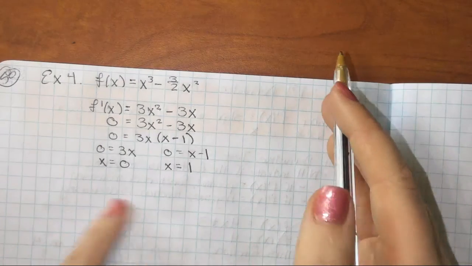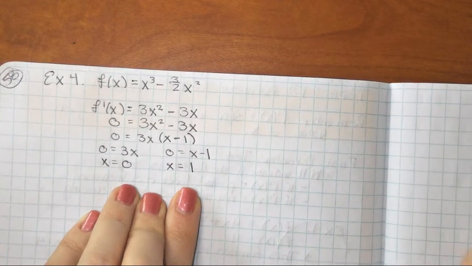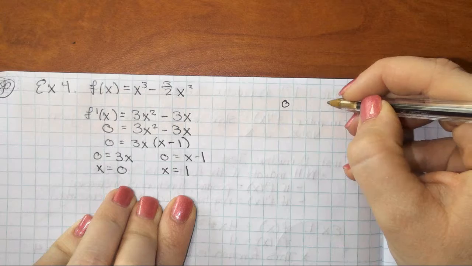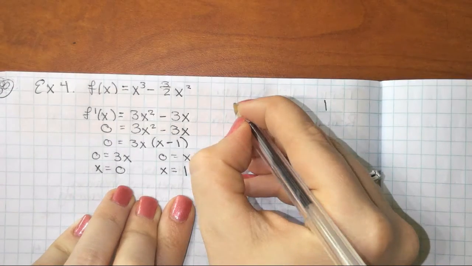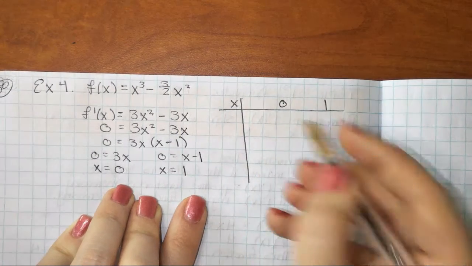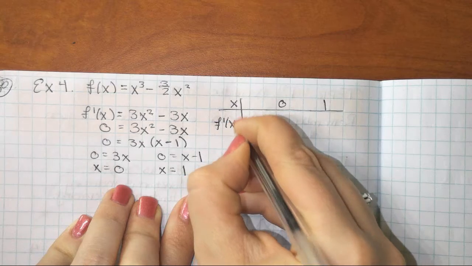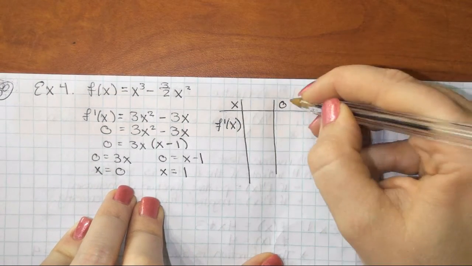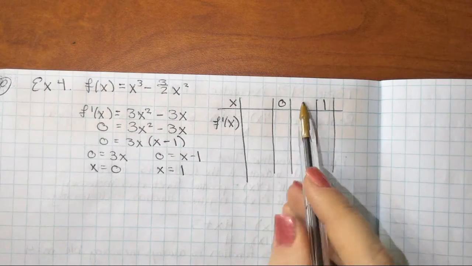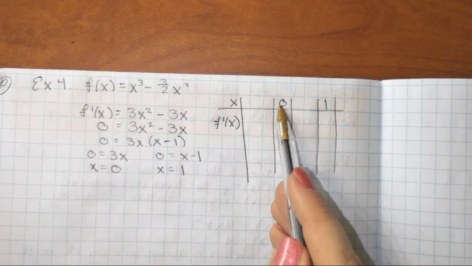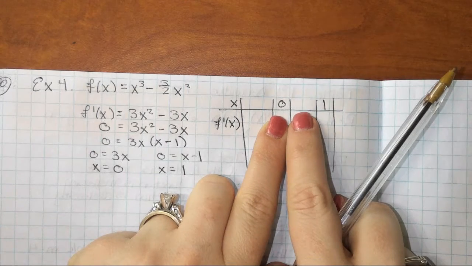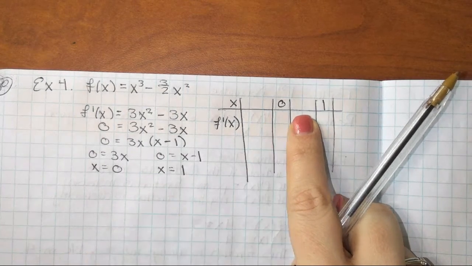What are my really two important x values that I want to make sure I talk about? 0 and 1. So I'm going to put 0. I'm going to leave some space, and then I'm going to put 1. You'll see why I do that in a second. So there's x. And then we're going to talk about f prime of x. Now, the reason I want to leave space is because I want to test both the left and right of these points. And if I put them right next to each other, I don't leave myself any room to put in a value.